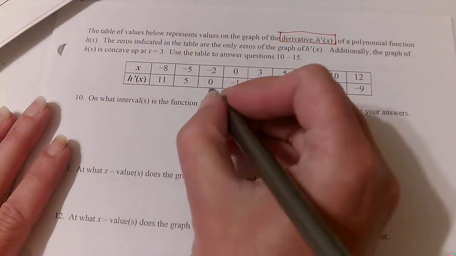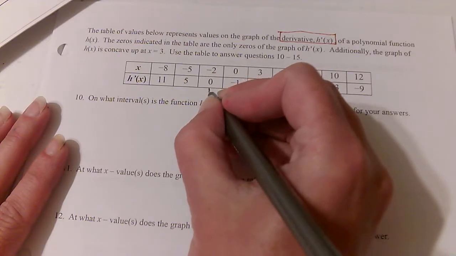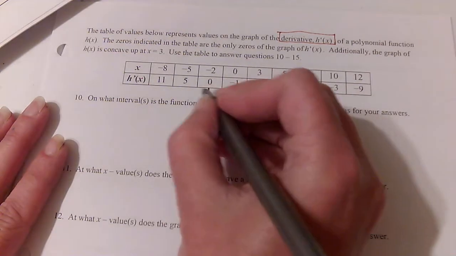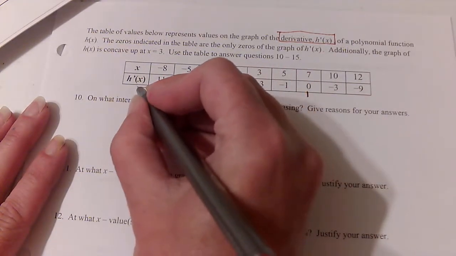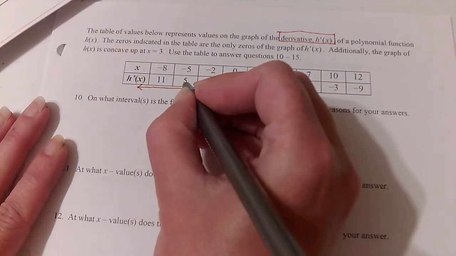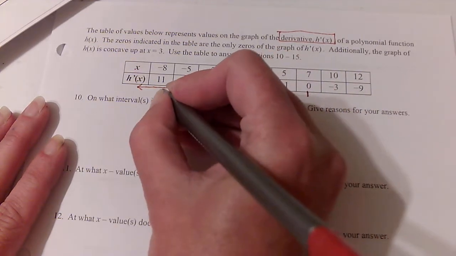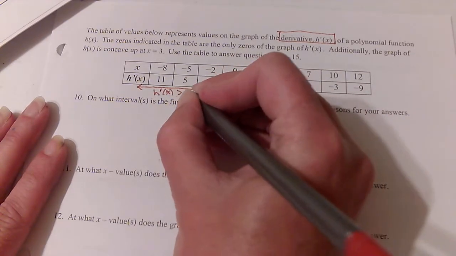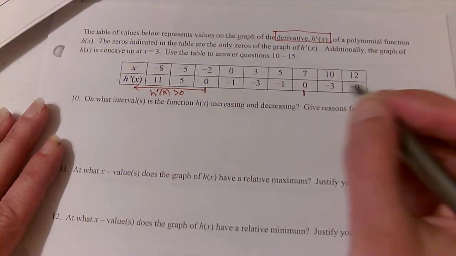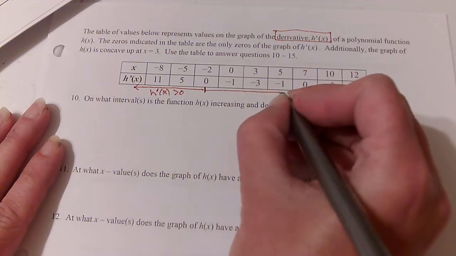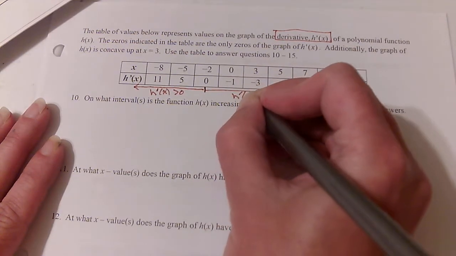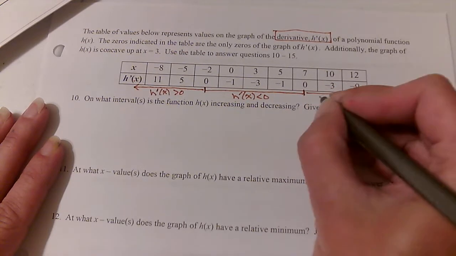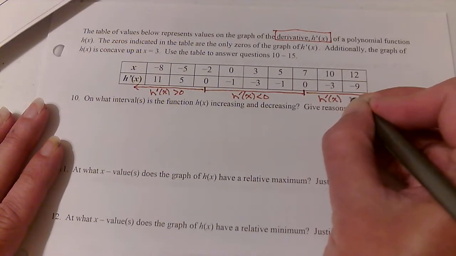Since this is the derivative, I'm going to mark when it's 0, because that's important. This way, we get 11 and 5, so that means that h prime is greater than 0. Here, it's negative, so h prime is less than 0. And here it's less than 0 as well.